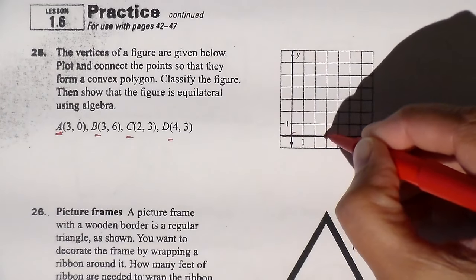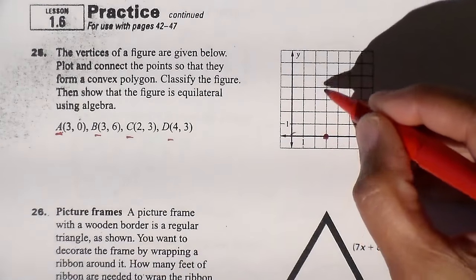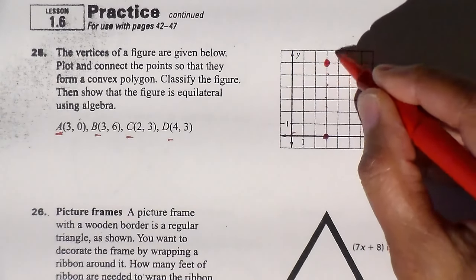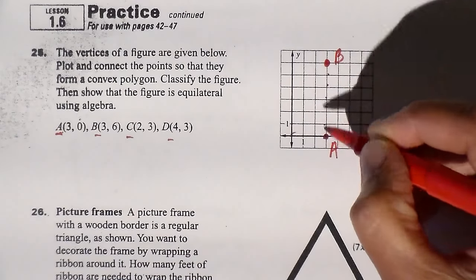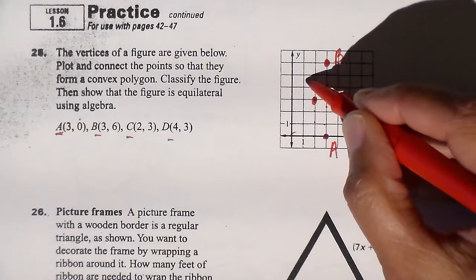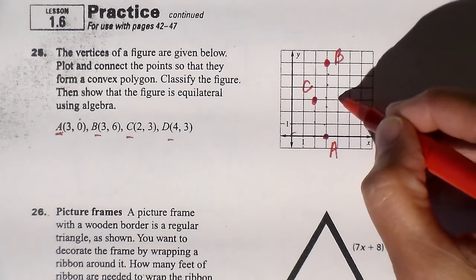A is at (3, 0), over 3 up 0. B is at (3, 6), 1, 2, 3, 4, 5, 6. That's B, and that's A. C is at (2, 3), over 2, up 3. And D is at (4, 3), over 4, up 1, 2, 3.